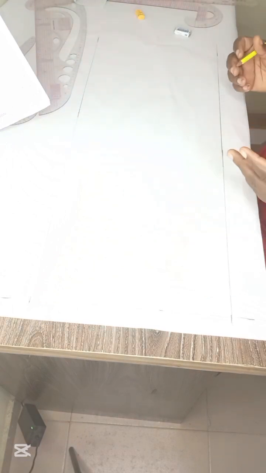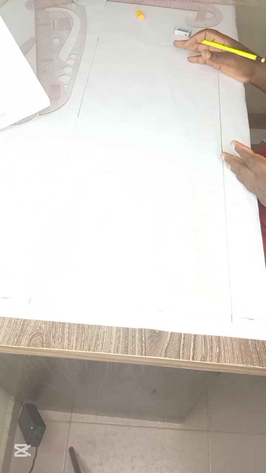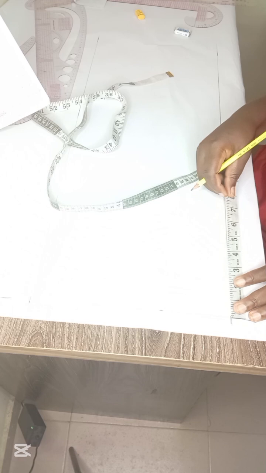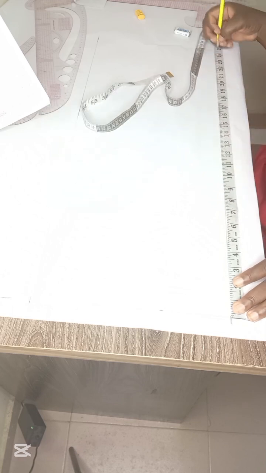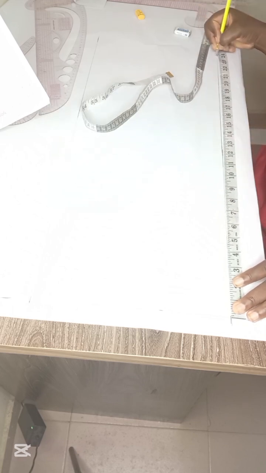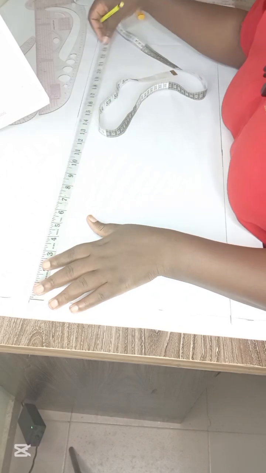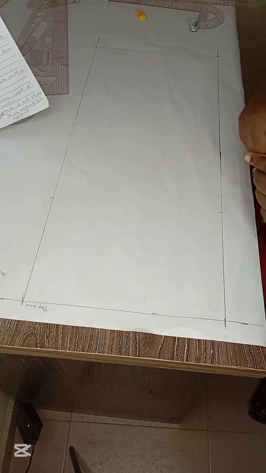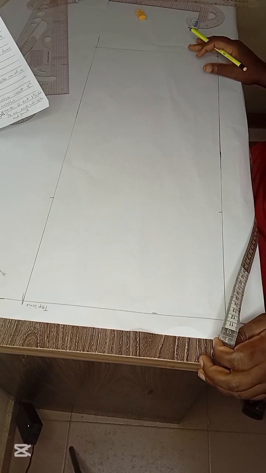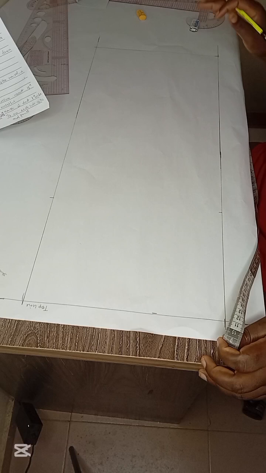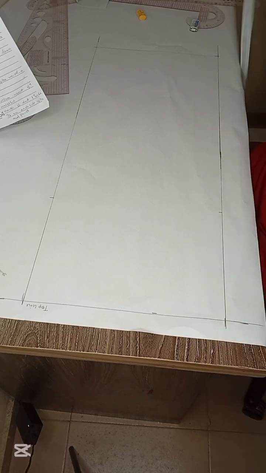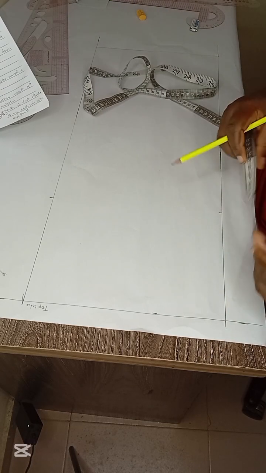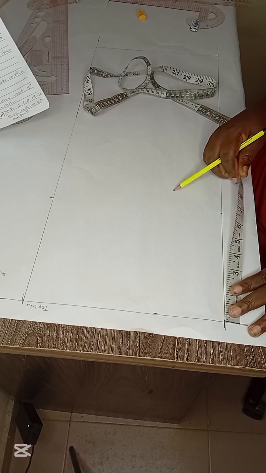The next thing for me to do now is to determine my skirt length. I'm using skirt length 24. After determining my skirt length, I will determine my waist to hip line.